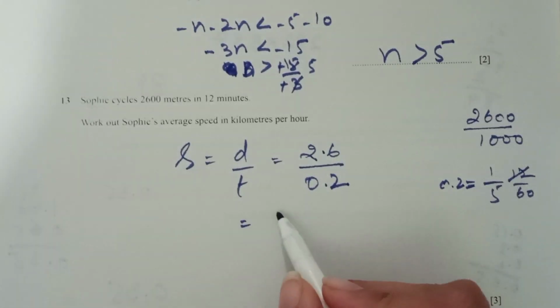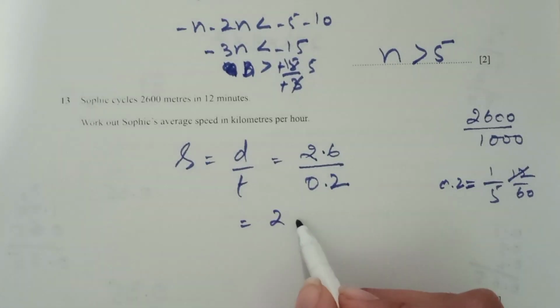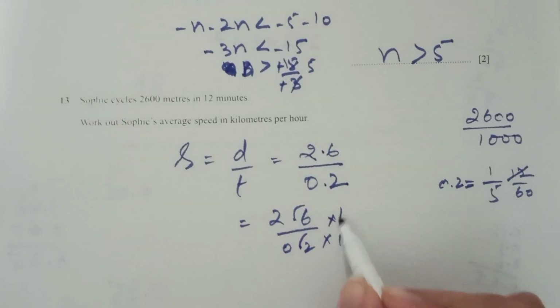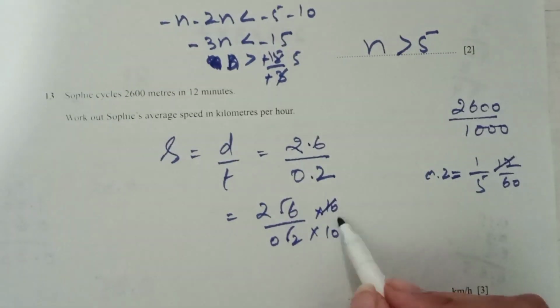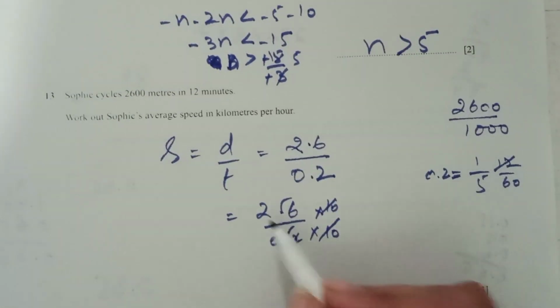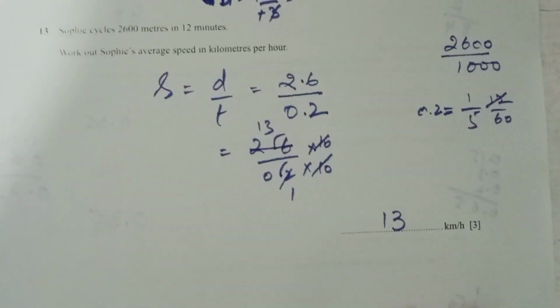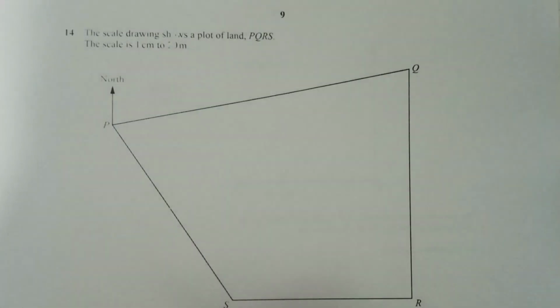We have to solve it, and when the point is finished, 10 comes there. 10 is cancelled by 10, and 2 1 and 13. We get 13 kilometers per hour. Now students, question number 13 is solved. Now students, question number 14.